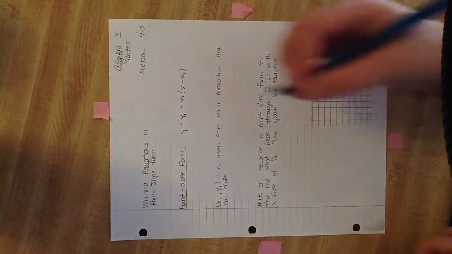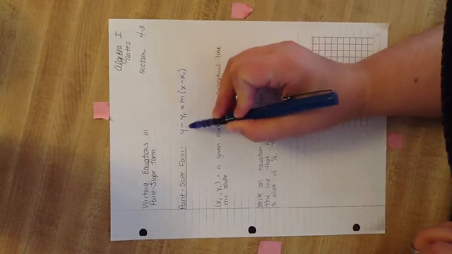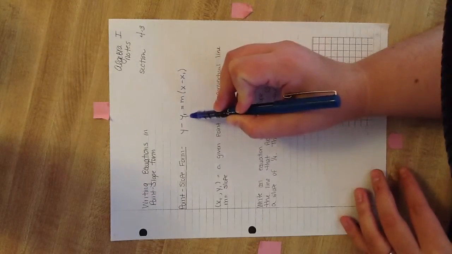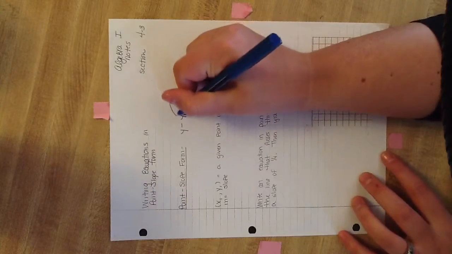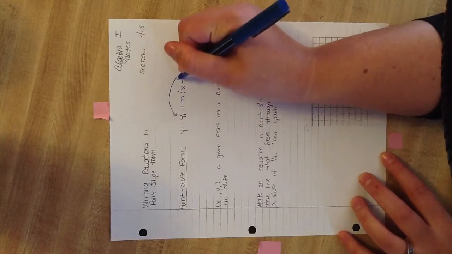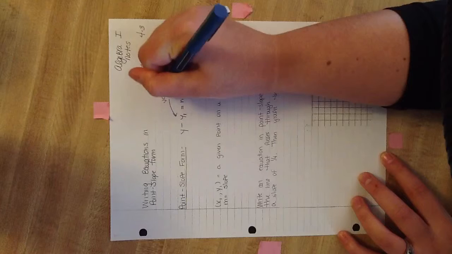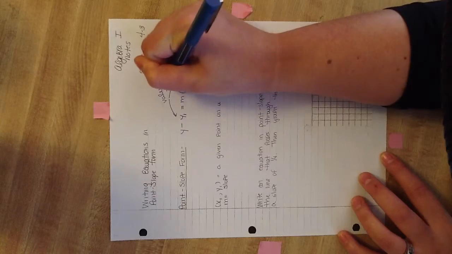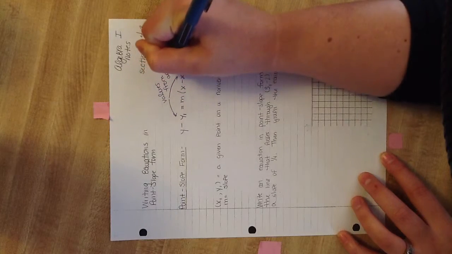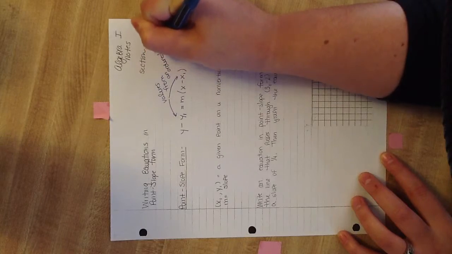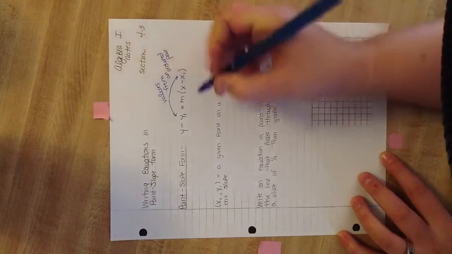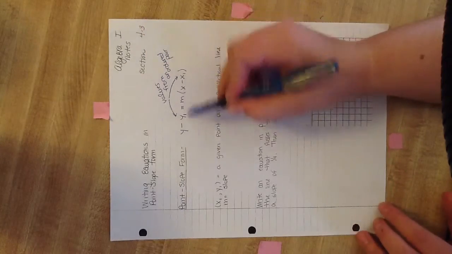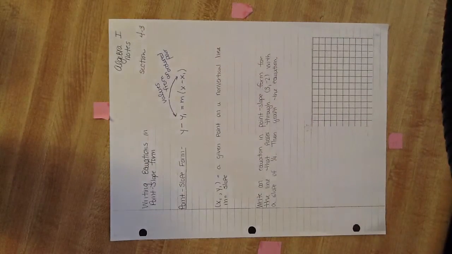So notice that you have an x and a y by themselves, and then you have an x sub 1, y sub 1. These are going to actually turn out to be values from an ordered pair. The x sub 1 and y sub 1. And your x and y are actually going to just stay x and y. They're not going to turn into numbers.